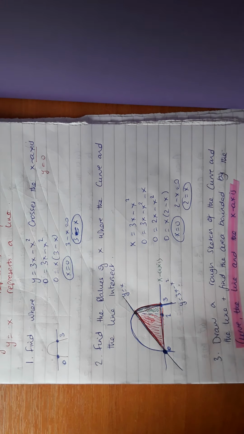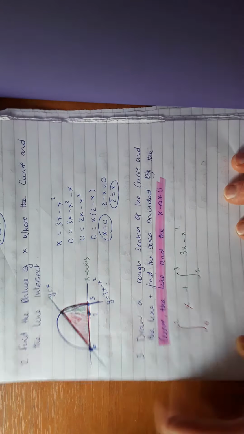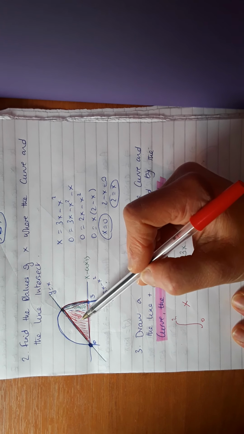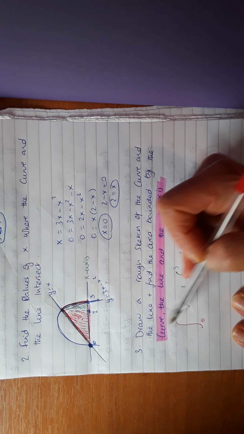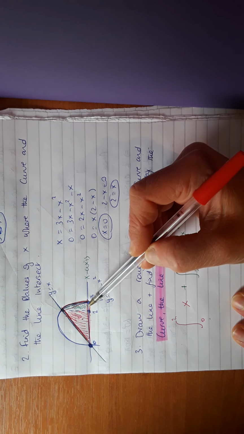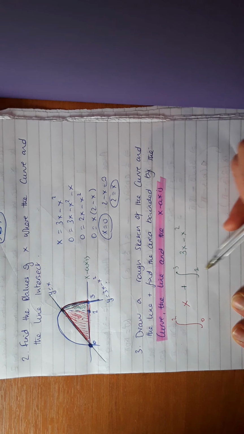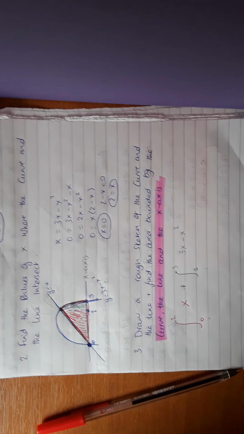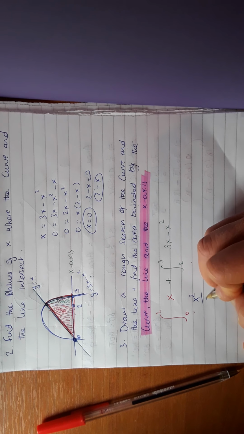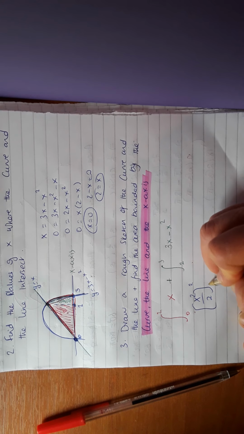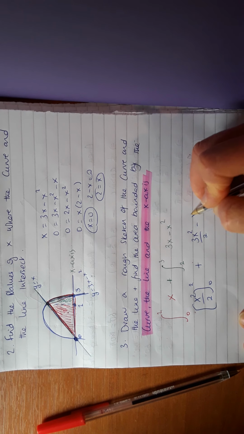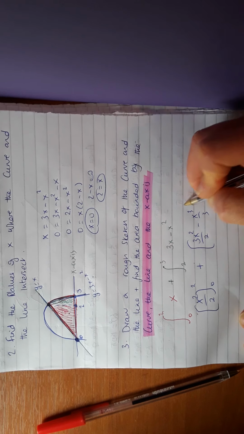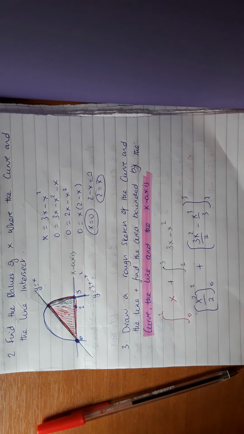So you look at, first of all, getting the red part, which is the area under the line, between the line and the x-axis, and the limits are 2 and 0. Then the curve and the x-axis will be using 3 and 2. So we'll get the integral of each one. x squared over 2, evaluated at 2 and 0, plus 3x squared over 2 minus x cubed over 3, and again evaluating it at 3 and 2.